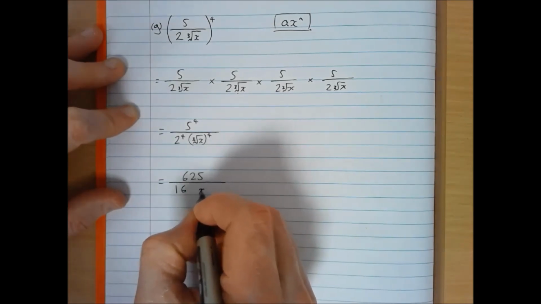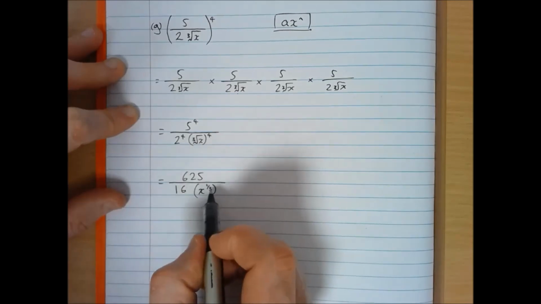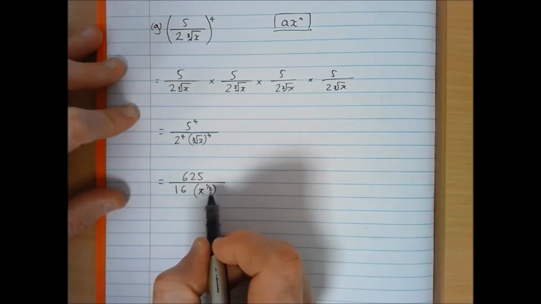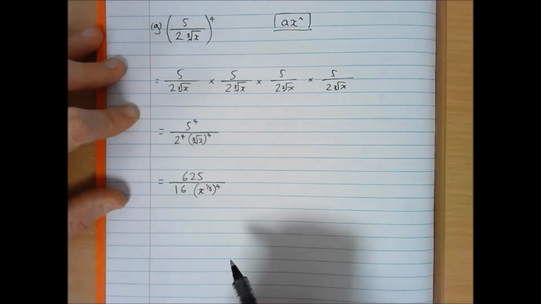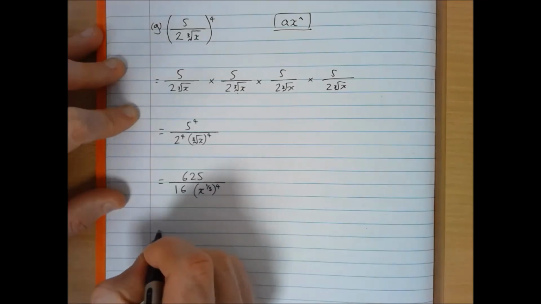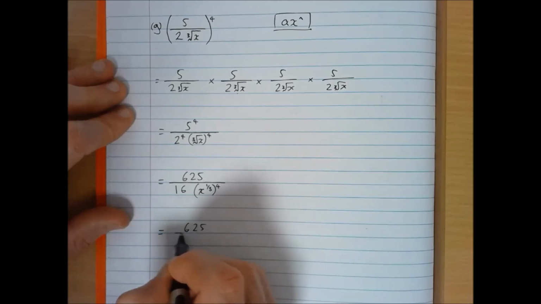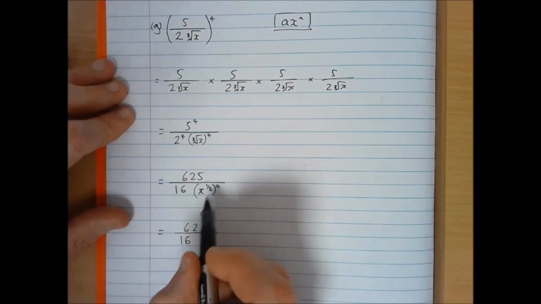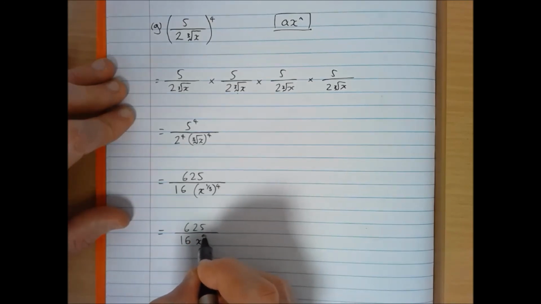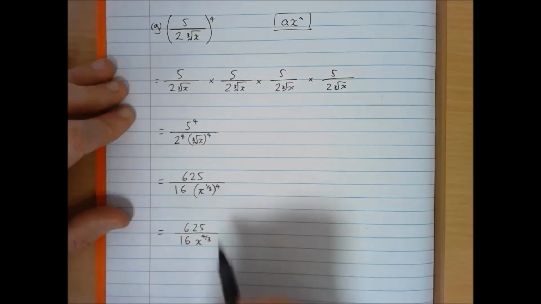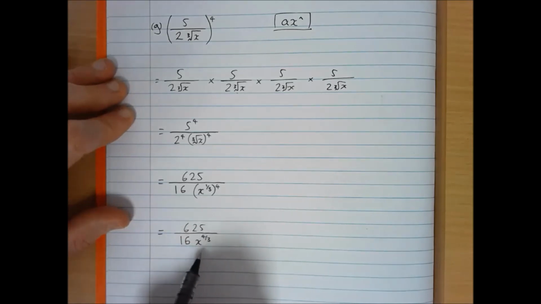The cube root of x to the power of 4: the cube root of x can be written as x to the power of 1/3. Remember the little 3 in front of the root sign is effectively the denominator of our fractional power. So the cube root of x is x to the 1/3, and then we've got the power of 4 copying down there as well. Let's tidy up that denominator. So x to the 1/3 all to the power of 4, we can multiply the powers together again. So we've got x to the 4 thirds, since 1/3 times 4 is 4 thirds. This gives us 625 over 16x to the 4 thirds.